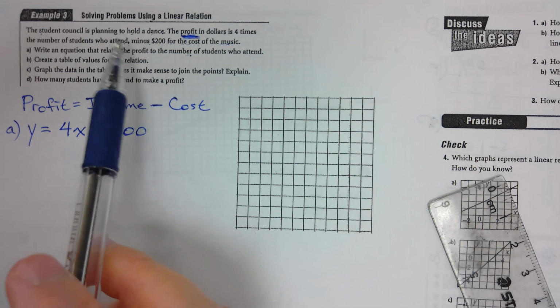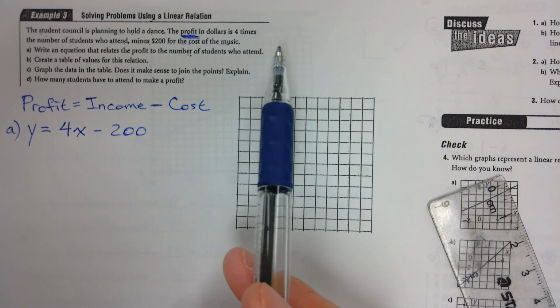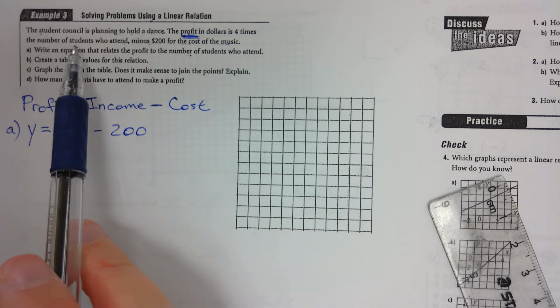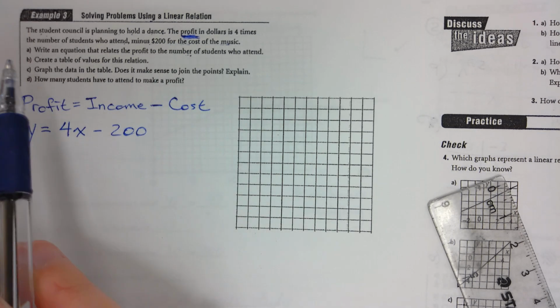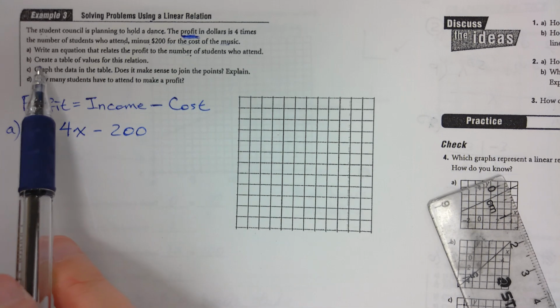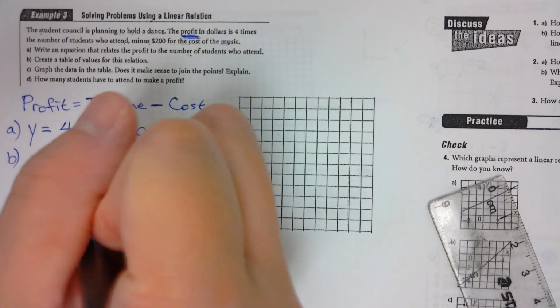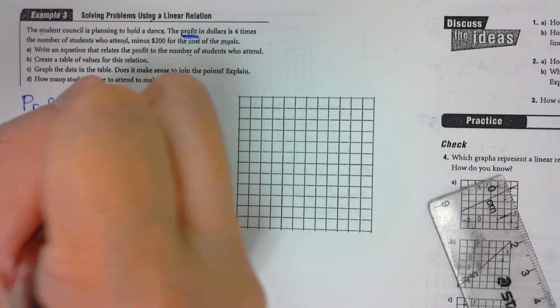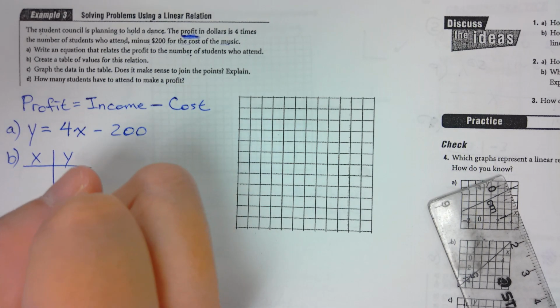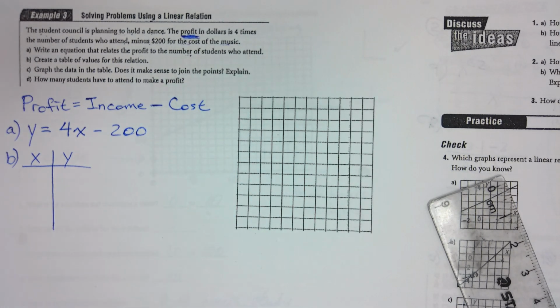So it's 4x minus 200. Write the equation. Okay. Create a table of values. Okay, so x, y. To make a graph, how many points do you need to draw a line? What's the minimum number of points you need to draw a line?